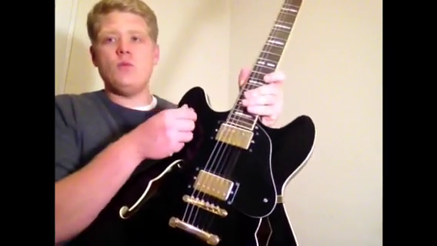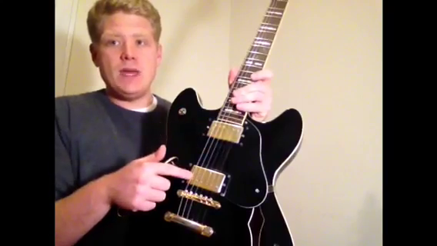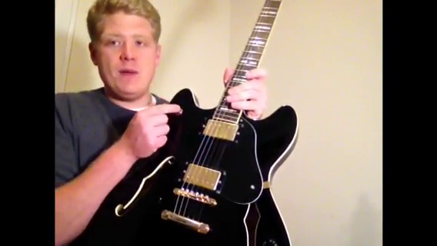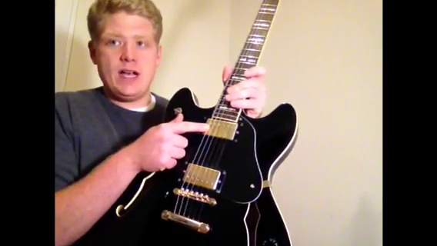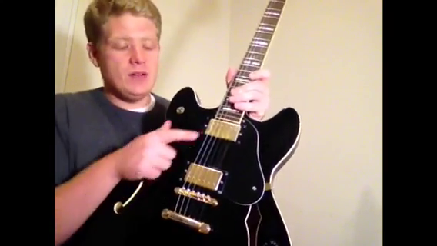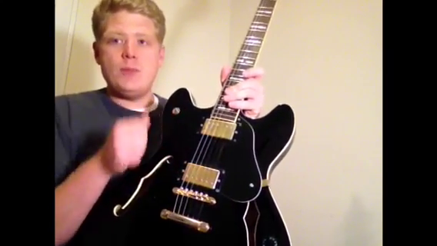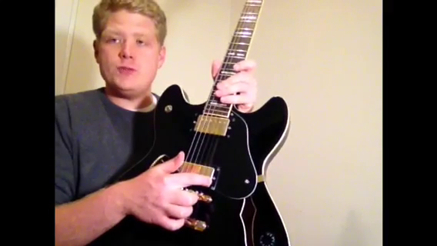And then right here what we'll have is a pickup selector. So right here we have two humbucking pickups, and I have three different settings. If my pickup selector is all the way up, I can play out of the neck pickup. If I have it in the middle, I can use a mixture of the two. If I push it all the way down, I will be picking up what is known as the bridge pickup.